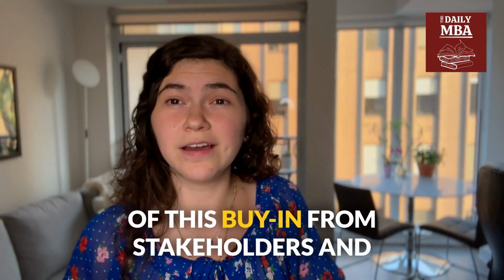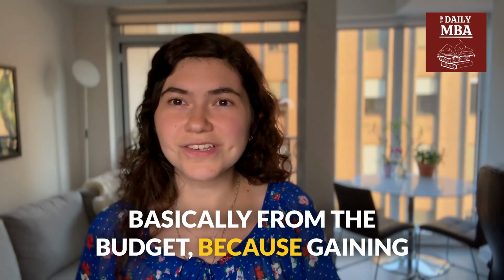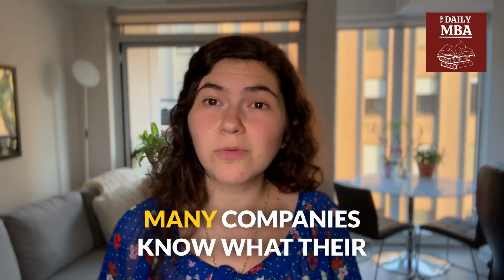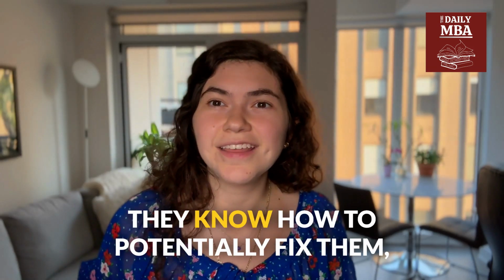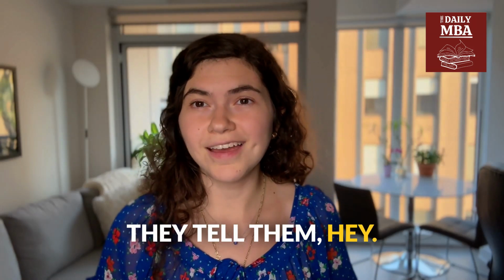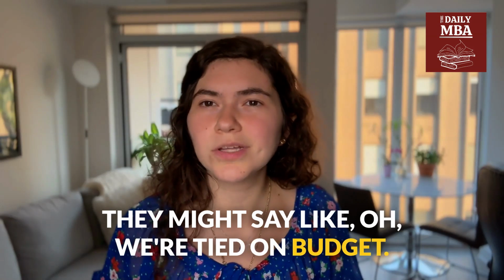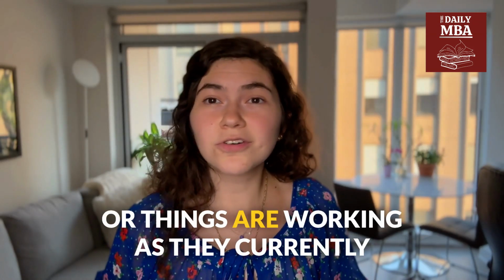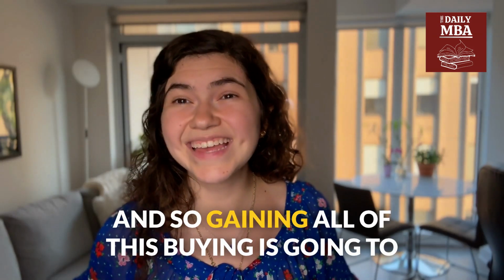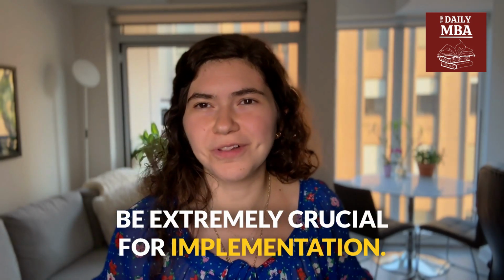That's the first step. And the second step for implementation is one that's pretty obvious, and it's gaining buy-in from stakeholders and basically from the budget. Because gaining all of this buy-in is something where most companies struggle. Many companies know what their problems are, and they know how to potentially fix them, but when they go to management and tell them, hey, I have this problem, we have the solution, can we try it? They might say, oh, we're tight on budget, let's postpone it, or things are working as they currently are, so we don't have to fix this problem. And so gaining all of this buy-in is going to be extremely crucial for implementation.